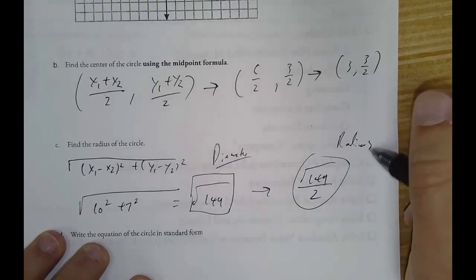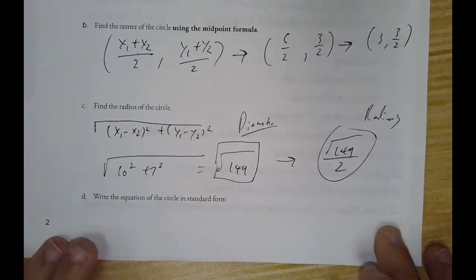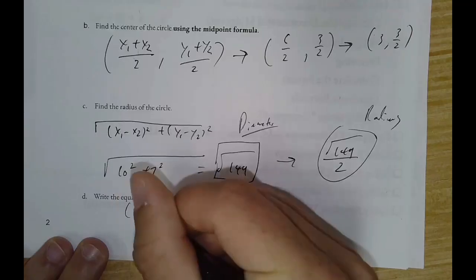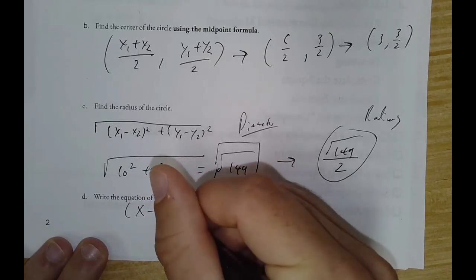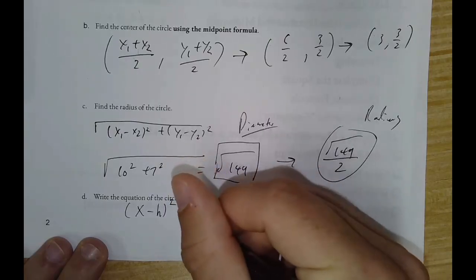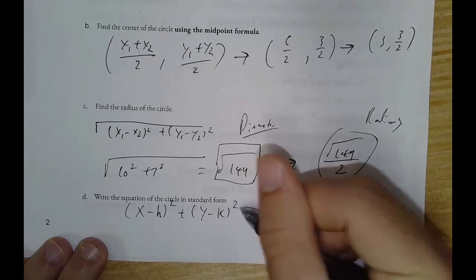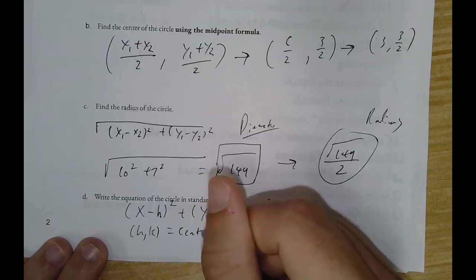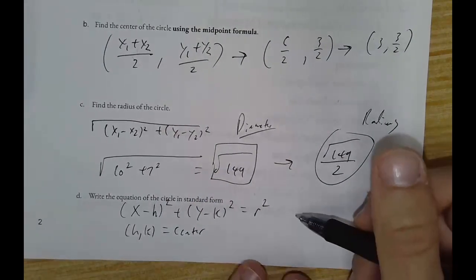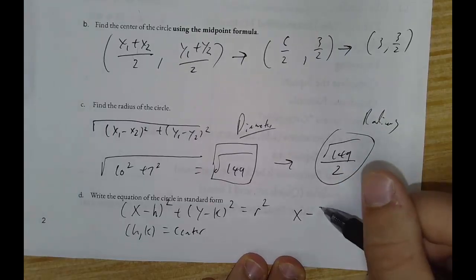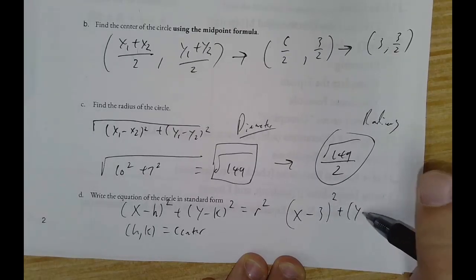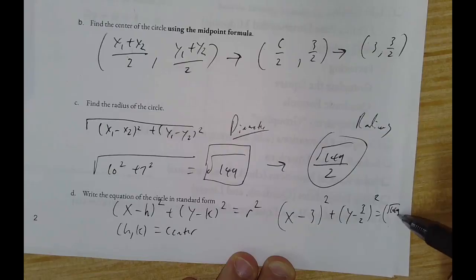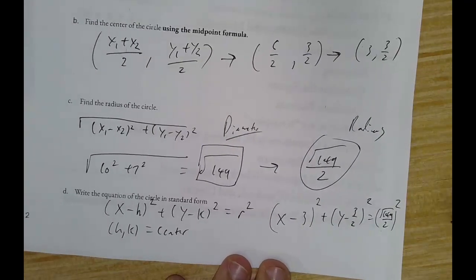Write the equation of the circle in standard form. The standard equation for the circle is x minus h squared plus y minus k squared equals r squared, where h comma k is the center. So when we plug that in, we're going to get x minus 3 squared plus y minus 3 halves squared equals our radius, which is root 149 over 2 squared. Okay, that's it.